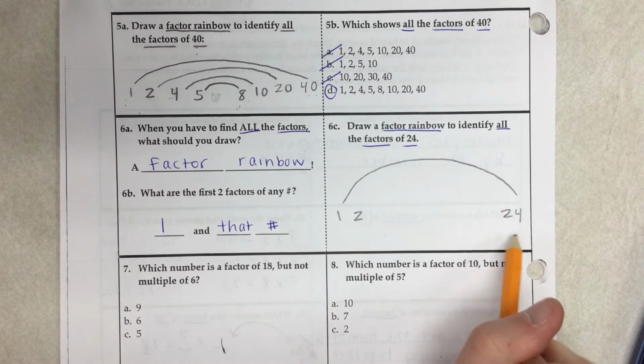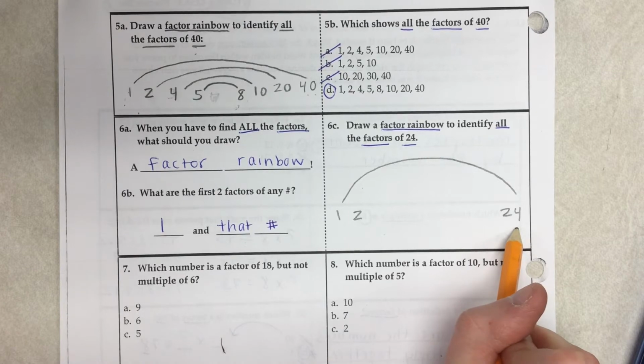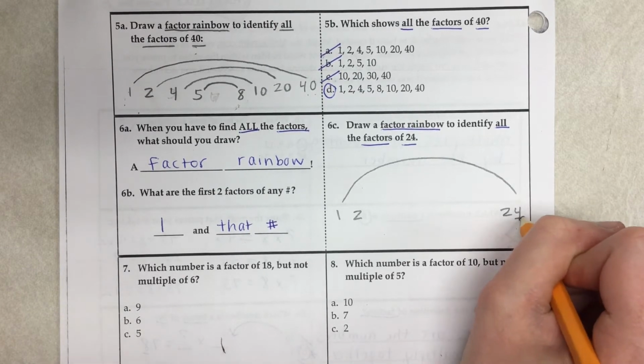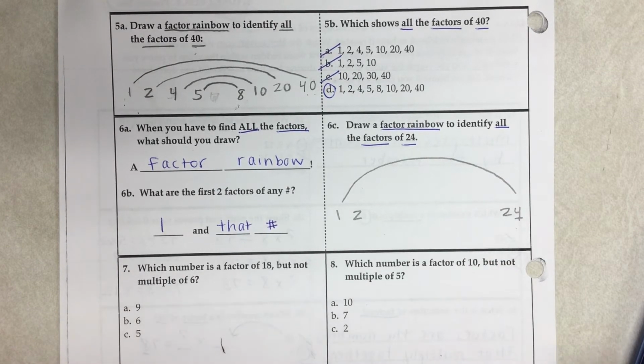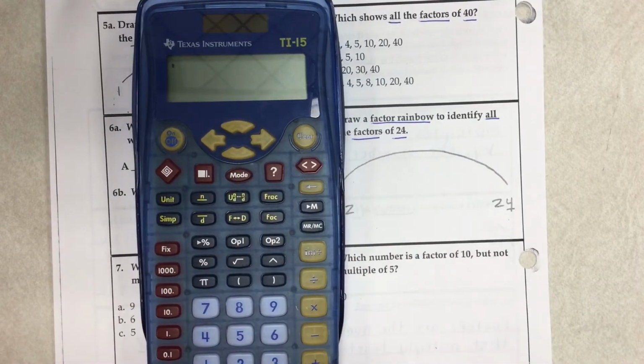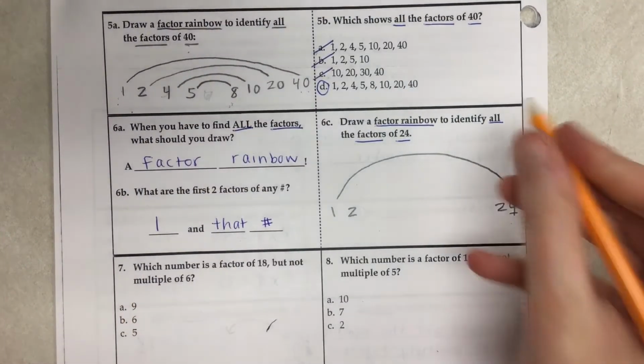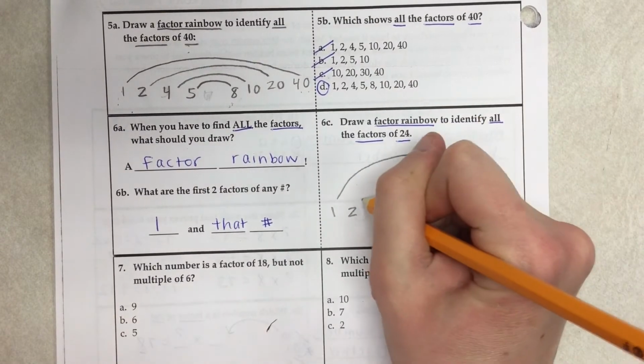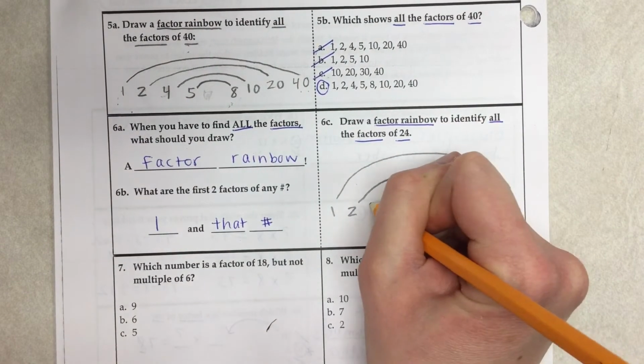Next, I'm going to check the number 2. 2 times something equals 24. I know this will work because 24 ends in a 4. All multiples of 2 end in 2, 4, 6, 8, or 0. So 24 divided by 2, I get the number 12. 2 and 12.